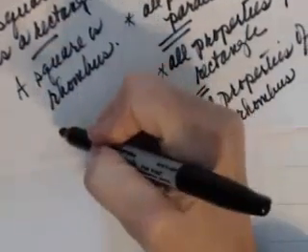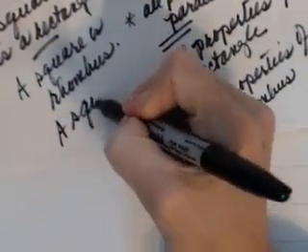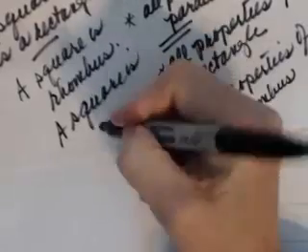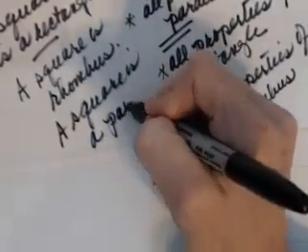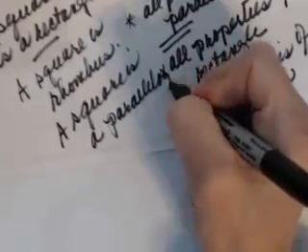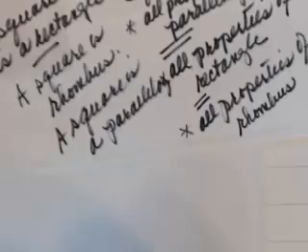And we could say a square is a parallelogram, and that would be true because it has all properties of a parallelogram. A square is a quadrilateral because it has all properties of a four-sided polygon.